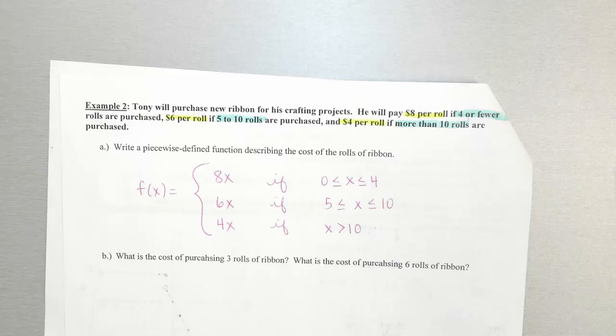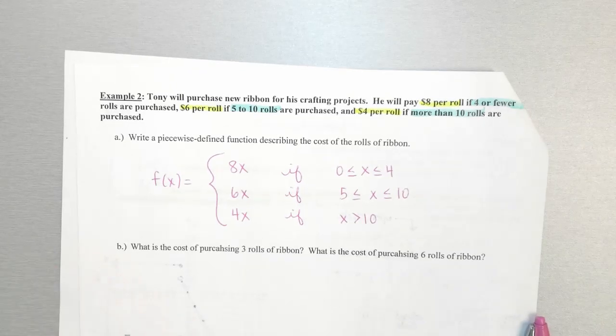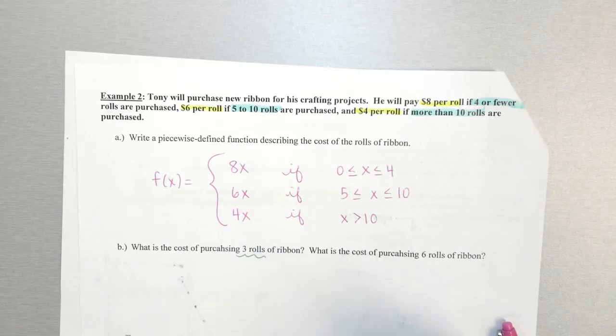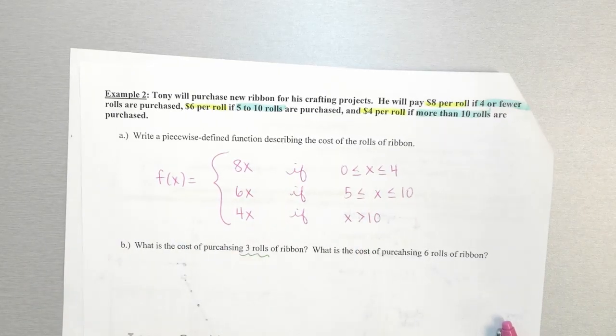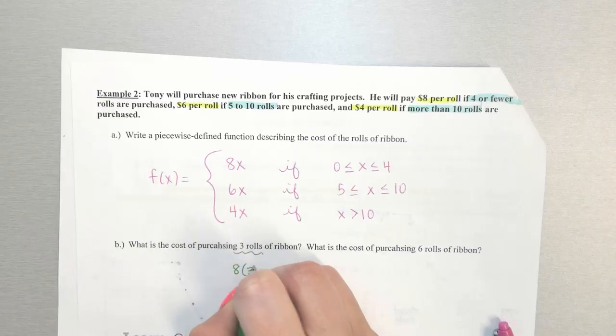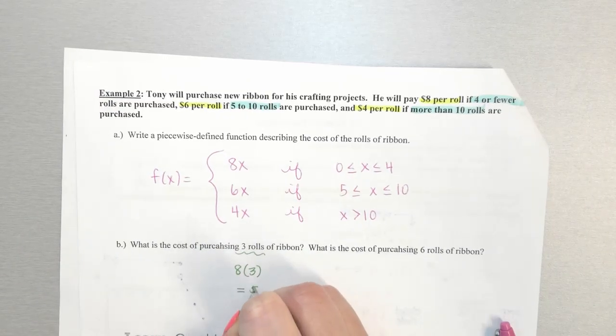For the x is greater than 10, how can you clarify? Because it'll be positive, so technically it could go up to infinity, which is highly unlikely, but it is still possible. Yes. Okay, and then for B, it says, what's the cost of purchasing 3 rolls of ribbon? If it's 3, you just have to find which one it falls into. It would fall into the first one, and really all I need to see in terms of work for that is 8 times 3. It would be $24.